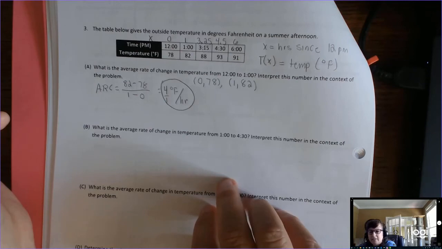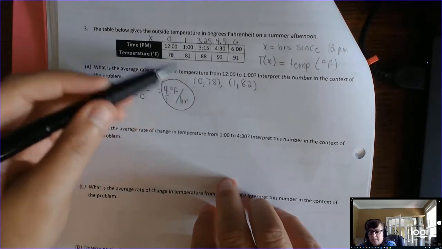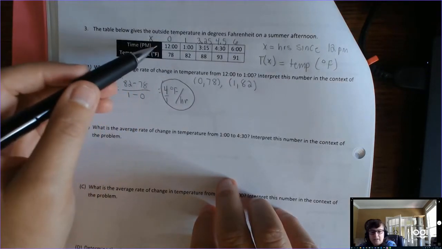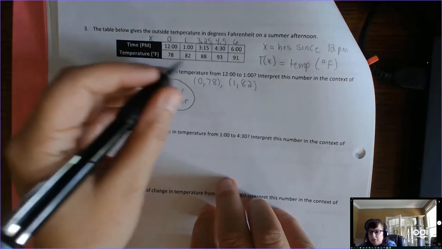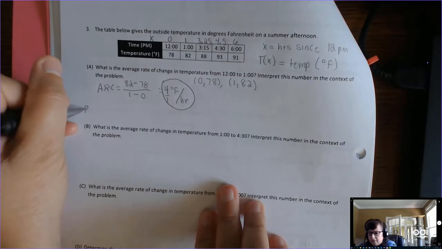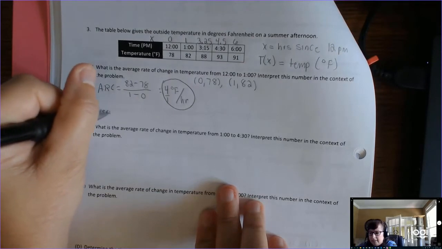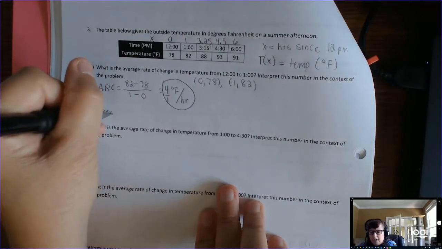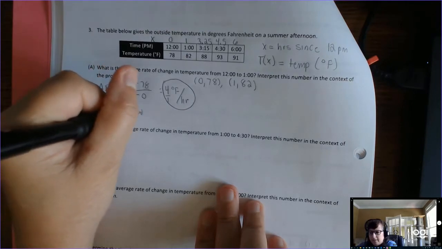Okay, then it's time to interpret. So we made numerical x values, but when it's time to interpret, we'll put the actual time in PM back in. So that would be between, not 0 and 1 anymore, between 12 p.m. and 1 p.m.